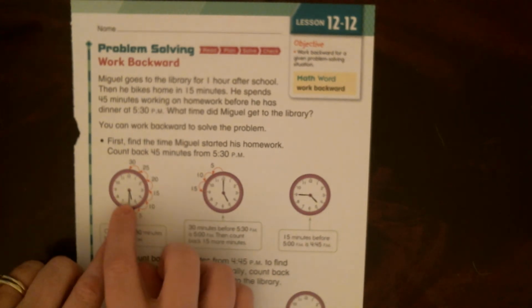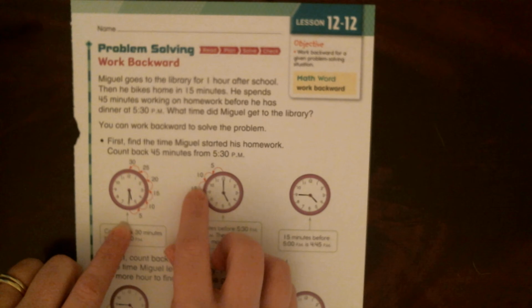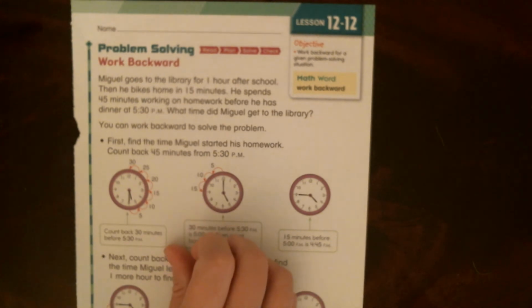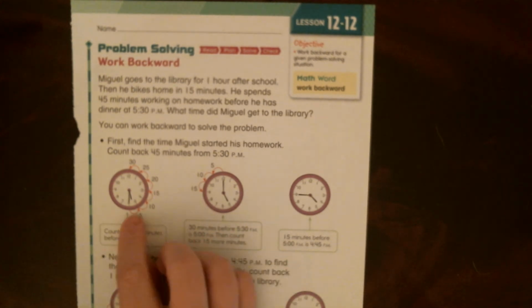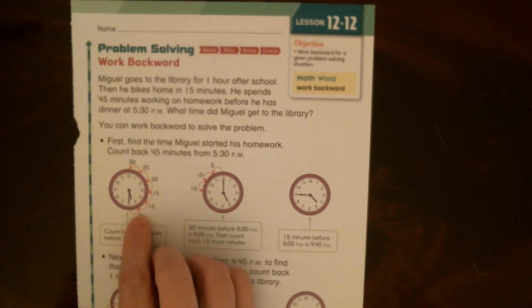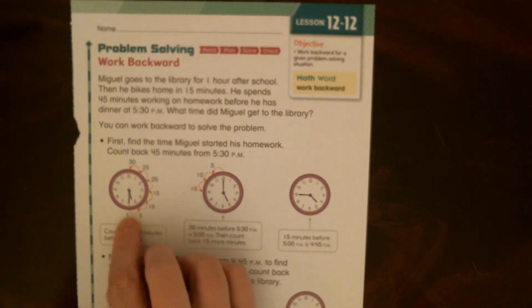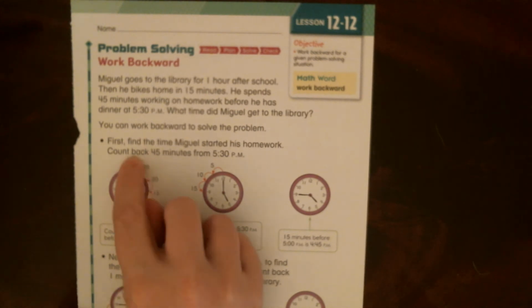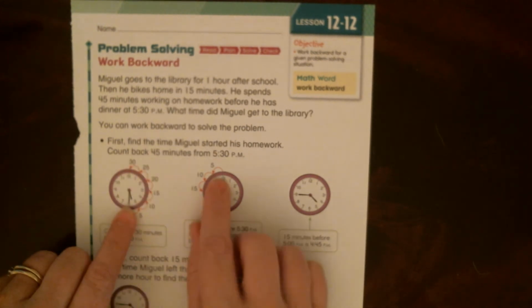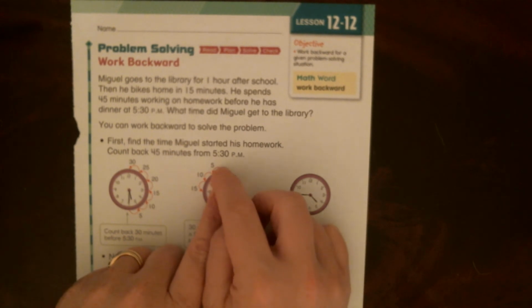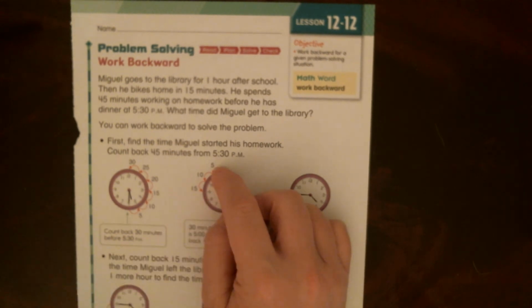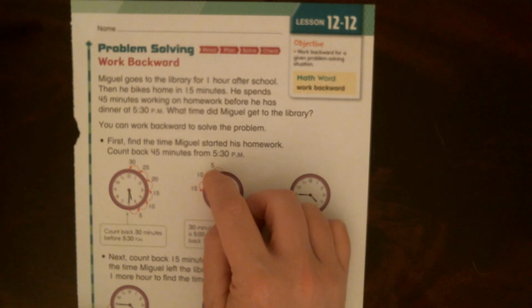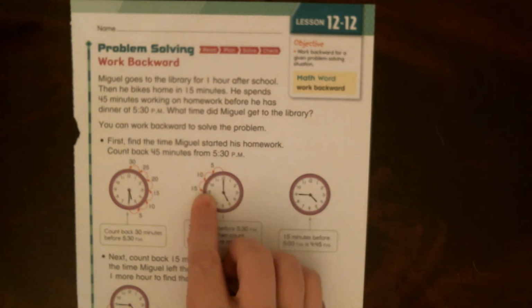They started doing it. They did 30 and then 15 more because that's 45 minutes. So they went backwards from 5:30. Let's do that: 5, 10, 15, 20, 25, 30 will get us to 5 o'clock, but then we still need to go 15 more minutes. 30, 35, 40, 45.